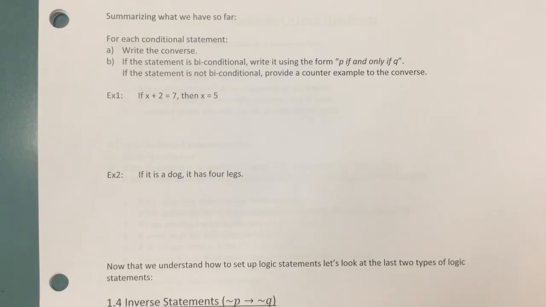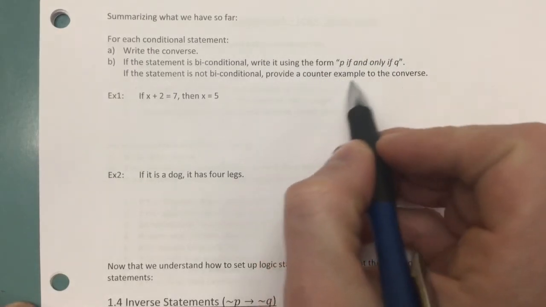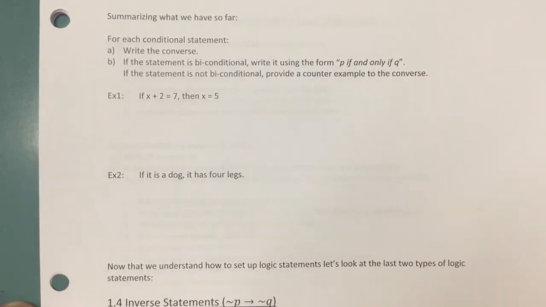So we know how to write a conditional statement, how to write a converse statement, and then determine if it is biconditional. And then if it is biconditional, we can say this is how you write it as a biconditional statement. And if it is not biconditional, then we can provide a counter example.